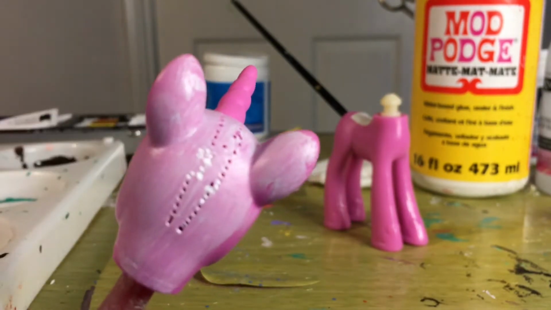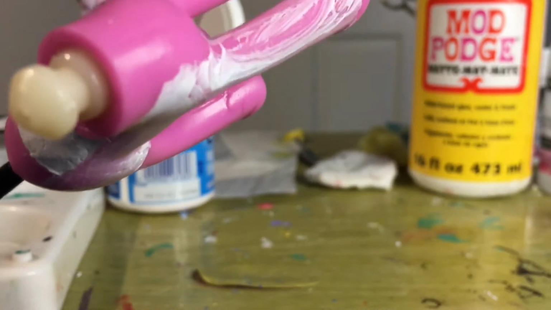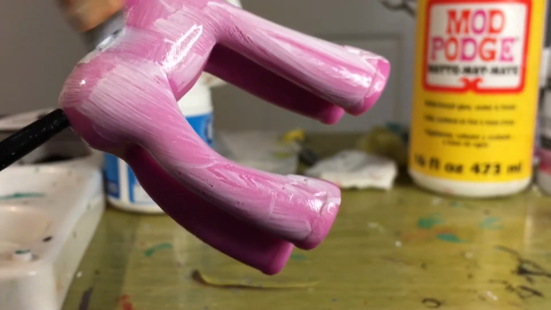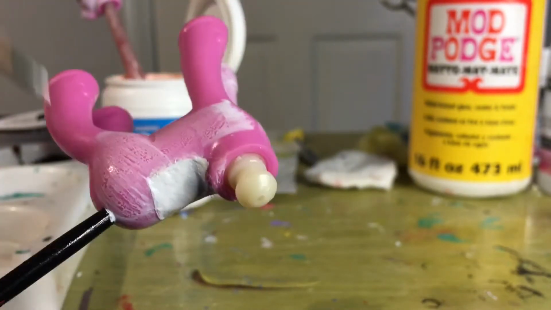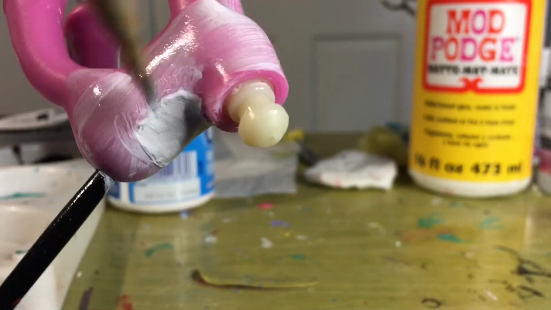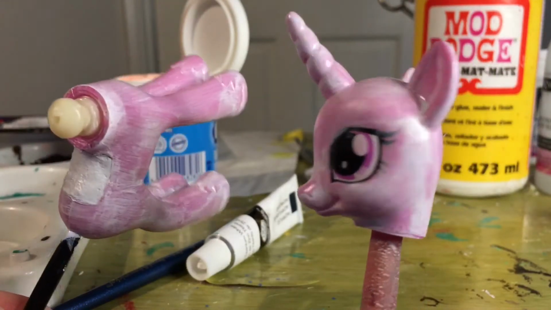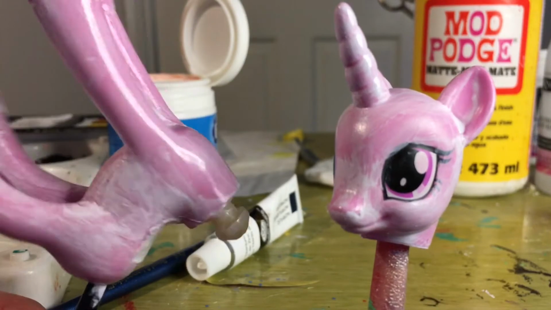I think I do about 5 or 6 coats of paint all together for this pony, which is quite a lot. And to speed up the process of the paint drying, you can use a hairdryer to dry the paint faster. So that's a little tip for you. This is what the first coat of paint looks like on the pony, and I am going to be painting the rest of the layers off camera.